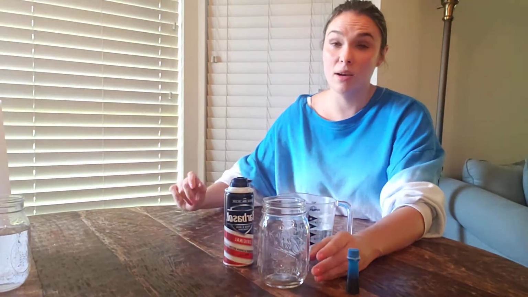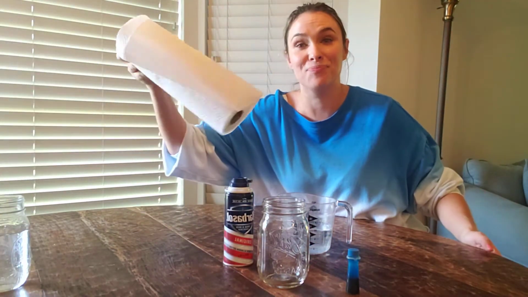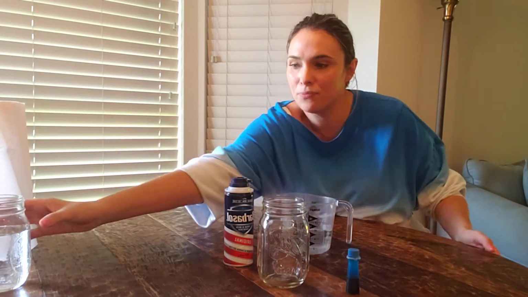The things we're going to need for this experiment are water, food dye, blue is best, a mason jar, and shaving cream. Another tip is that this is great if you can do it outside, and if you can't, have some paper towels or something for cleanup.